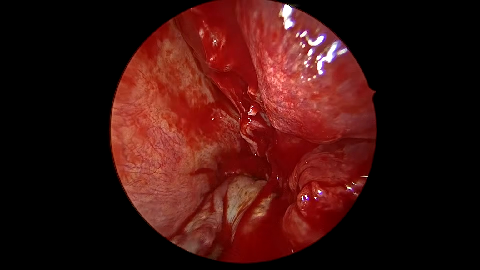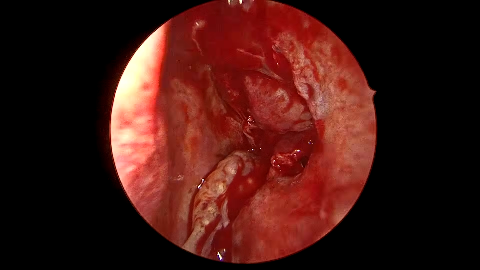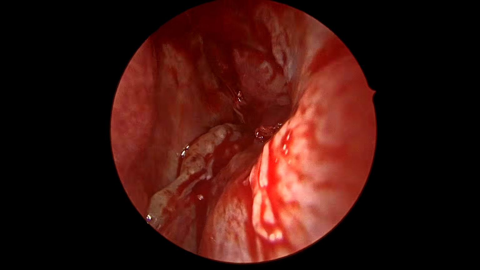You see the mass. This is the mass basically. It is extending to the posterior fontanelle also.